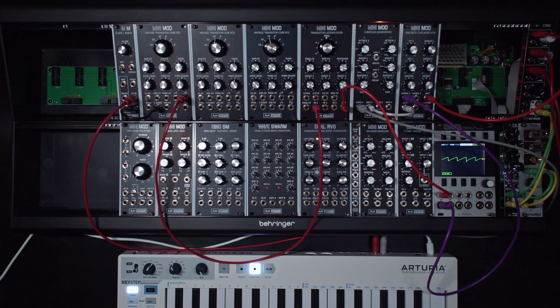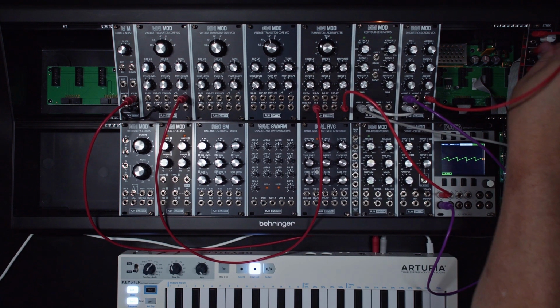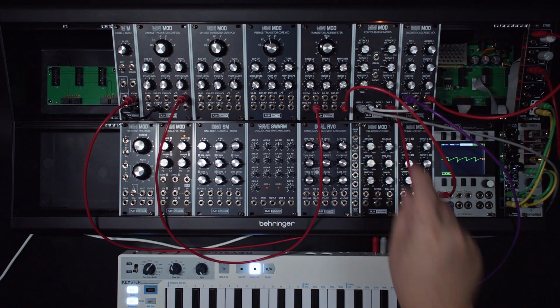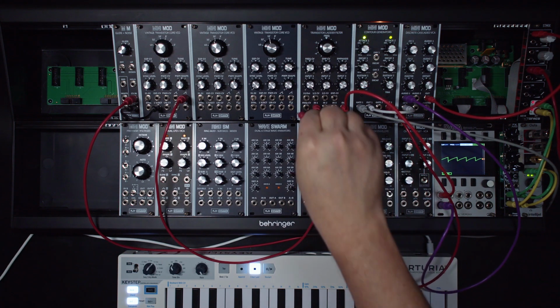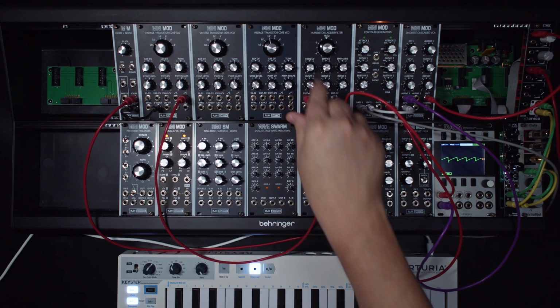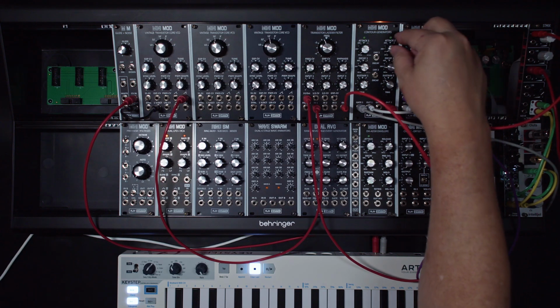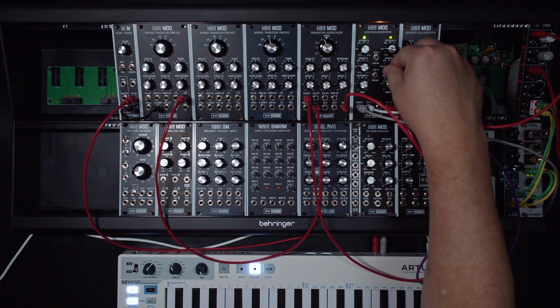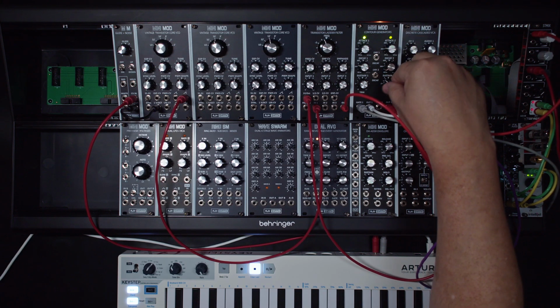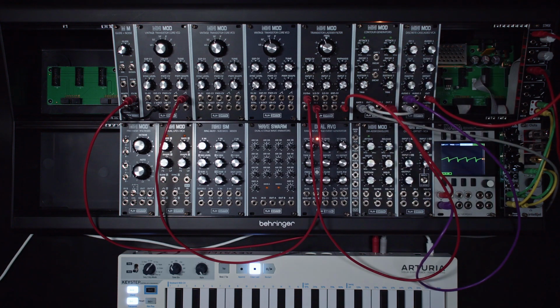so what I was doing earlier in one of these patches is I was taking a second envelope and putting it into volt per octave, and then using an envelope to control the filter, as well as the amplitude.